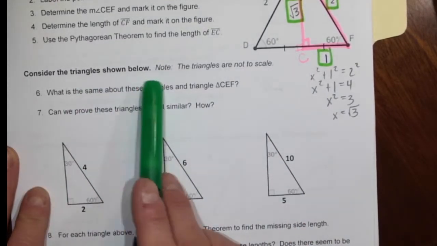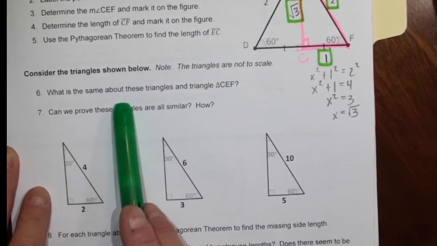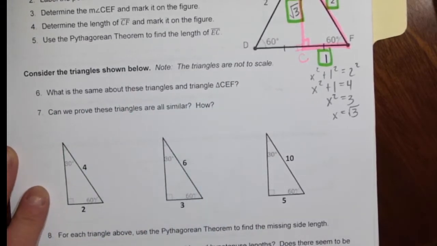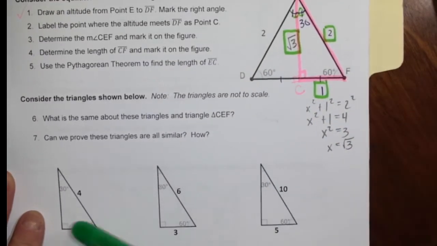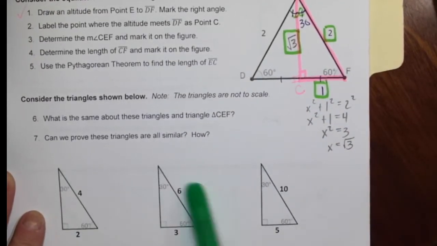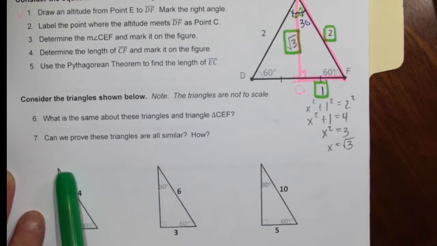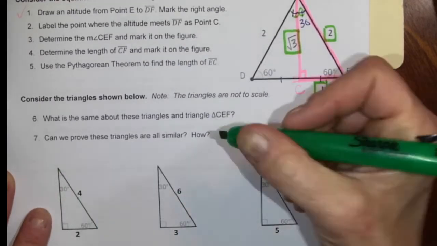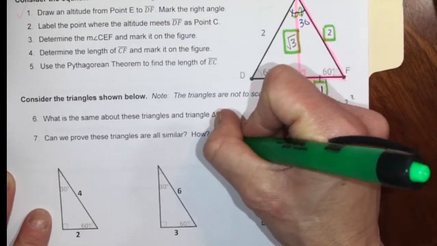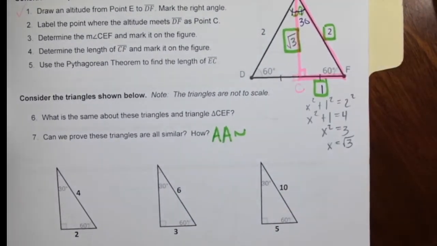Consider the triangles shown below. What is the same about these triangles and triangle CEF? Well, CEF, the one in pink, and all three of these triangles, you should see that they're all 30, 60, 90 degree triangles. And can we prove that these triangles are all similar? Yes. Hopefully remember by angle similarity. If they have two angles in common, the third one has to be in common, and therefore we have similar triangles.